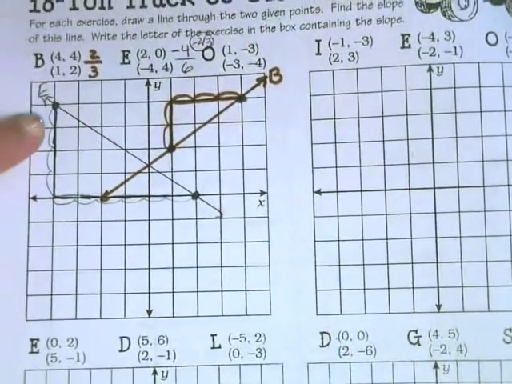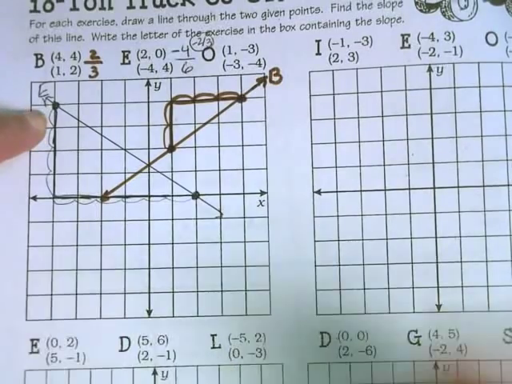All right, and we knew this was going to be negative because it's downhill. So from now on, I'm always going to ask myself, once I draw the line, negative, positive, 0, what does it look like it's going to be?